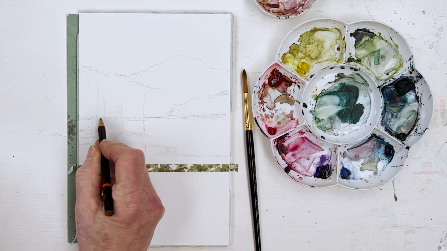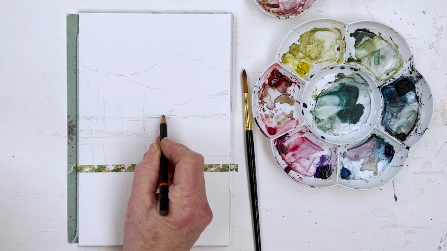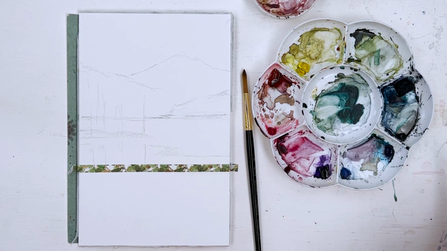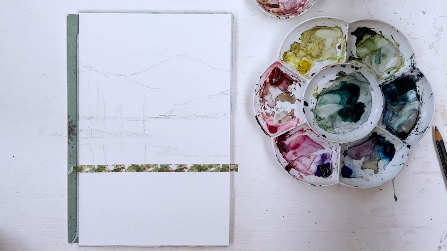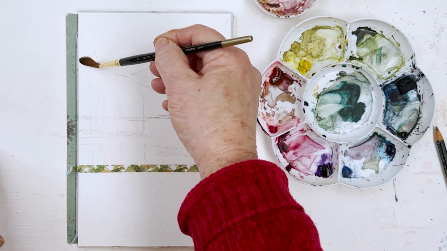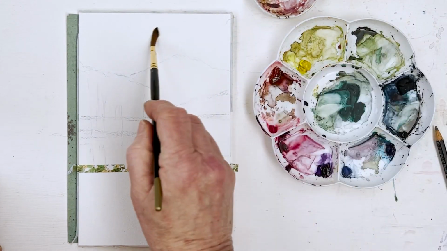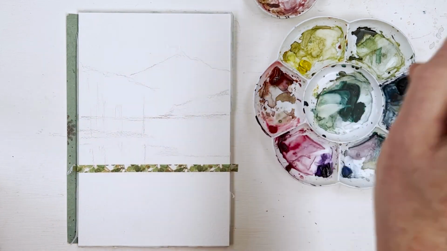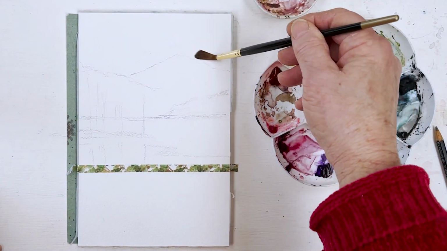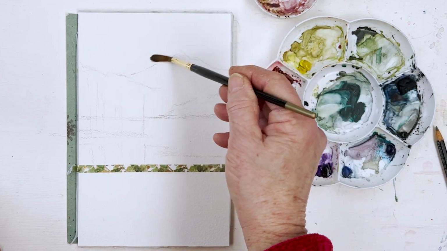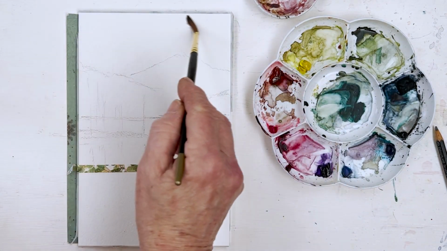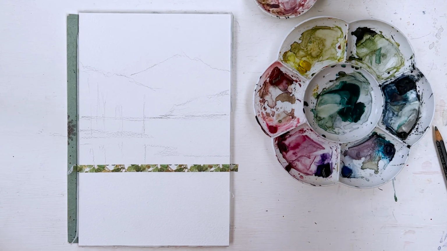I'm not very experienced with painting ice, but anyway, this will give us some practice painting skies. This is a block of paper, so it's glued all the way around, which is great if you're going to be painting water over the whole paper, so it won't buckle.